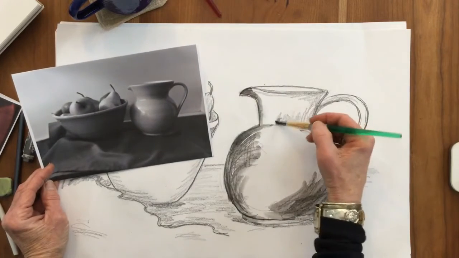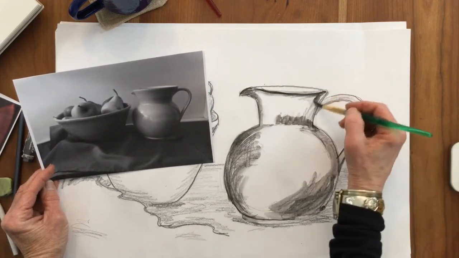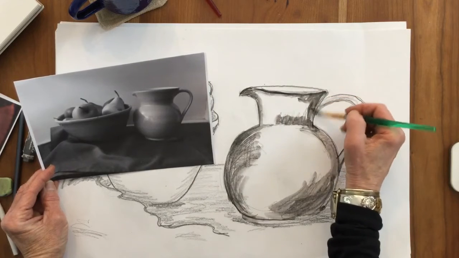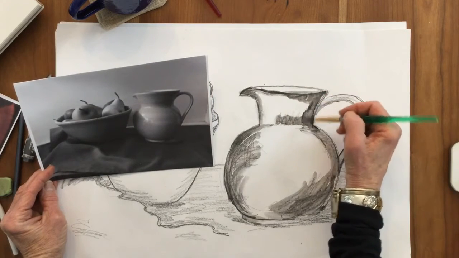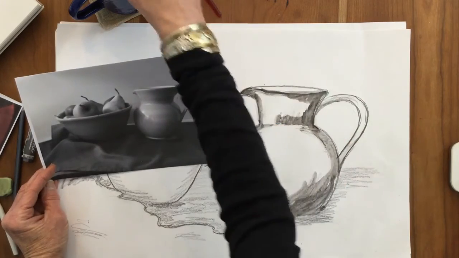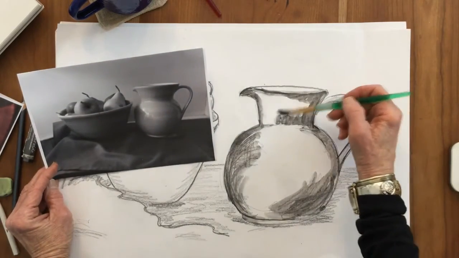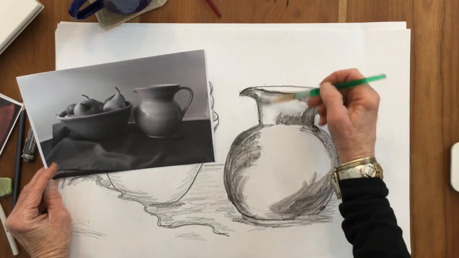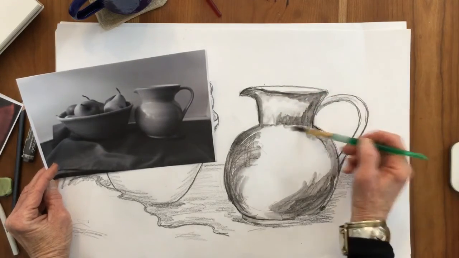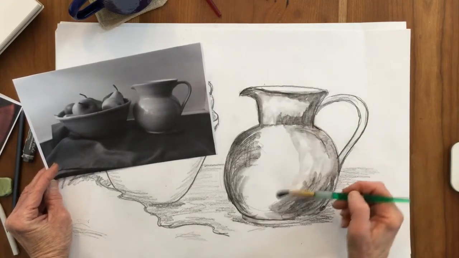Value, which is the lights and the darks, not only makes your picture look much more interesting, but it gives form to your pot. It makes your pot look more 3D. I see a little bit of shadow here. It fades out here. So what I'm going to do is clean off my brush, put a little bit of water here, and fade it out gently. And I'm going to have to do that here too. They're not some sudden stops and starts.